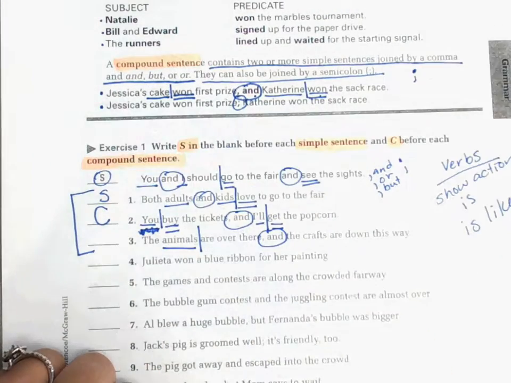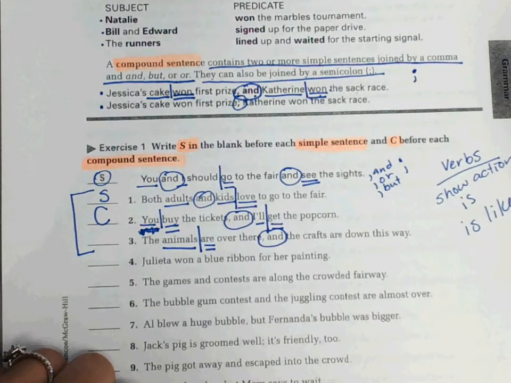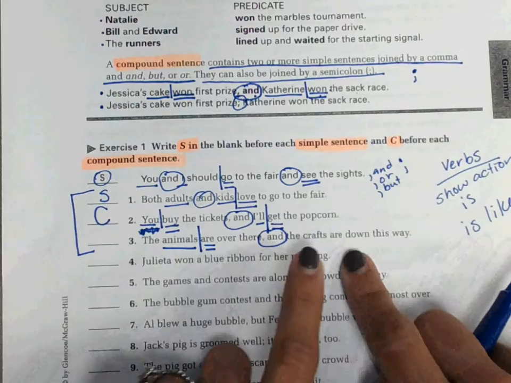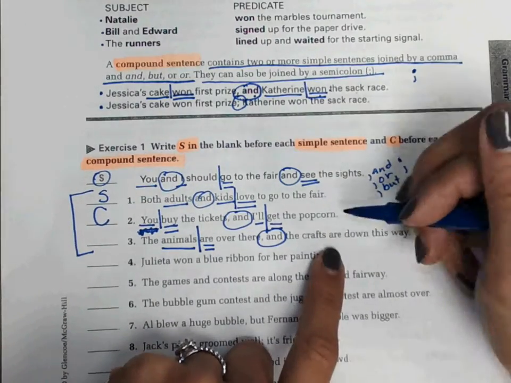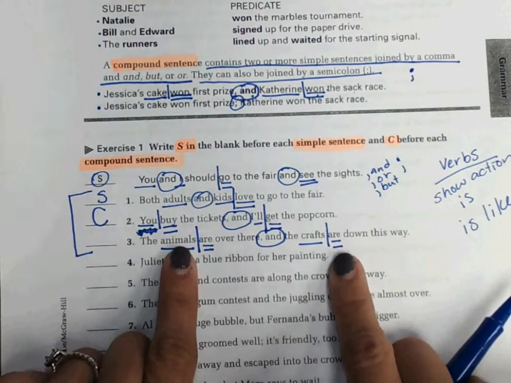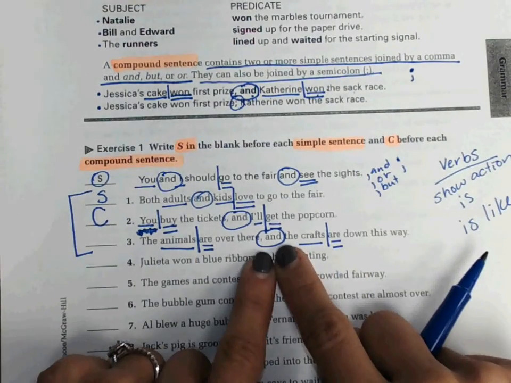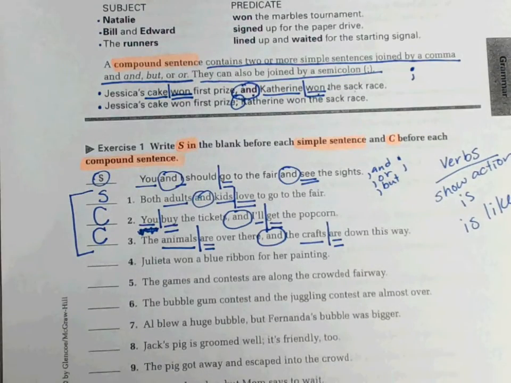And we have one subject, which is animals, and we have one predicate, which is are. Now let's look on the other side. The crafts are down this way. Again, we have are as our verb. Put your line. Crafts is our subject. Are is our predicate. We have 2 simple sentences combined by comma and, so it makes it a compound sentence.